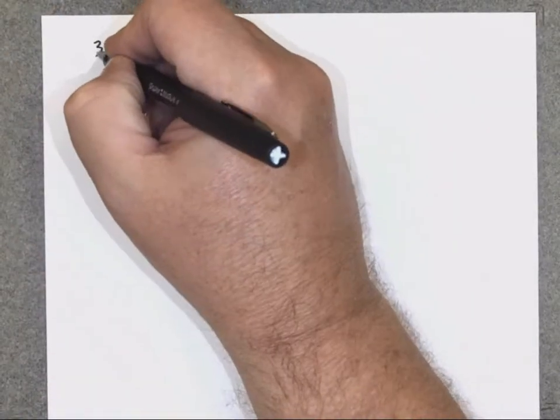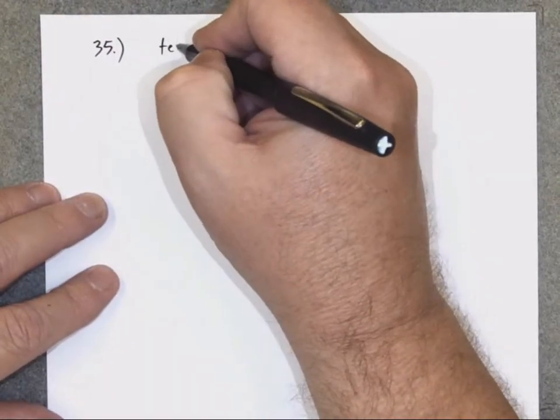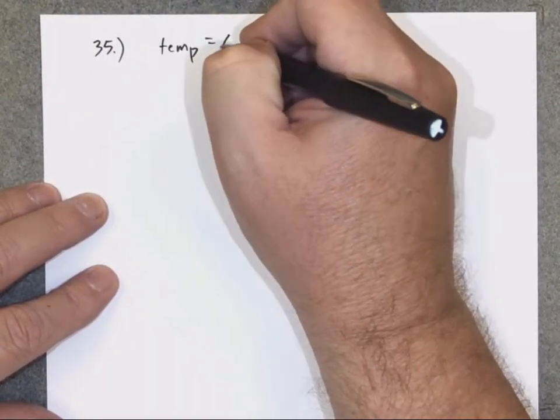Finally, the last problem on this review. Number 35. Another story problem. A mathematical model has been developed based on data from space shuttle launches involving the relationship between the Fahrenheit temperature x. So maybe I'll write this down. So the temp, they're calling x.